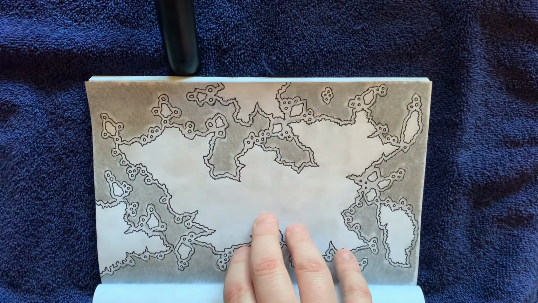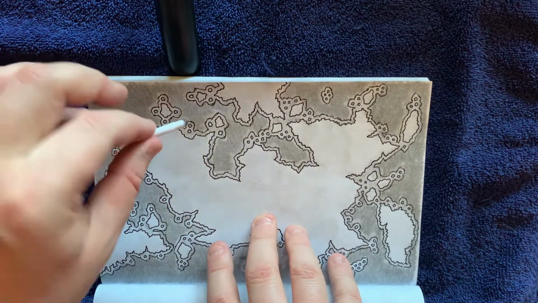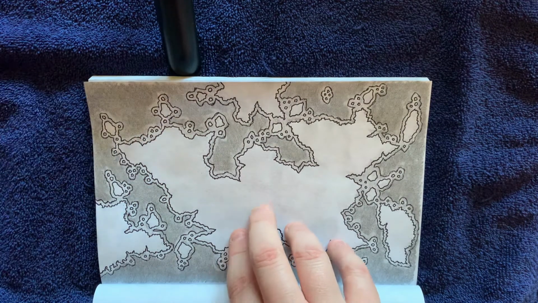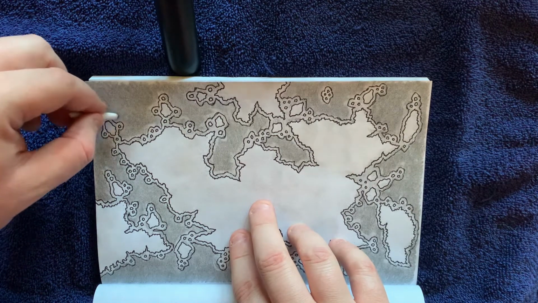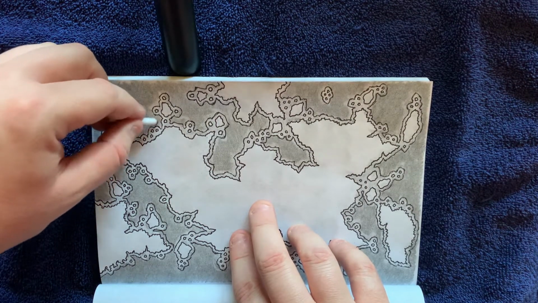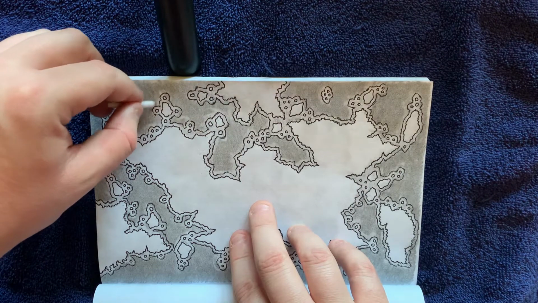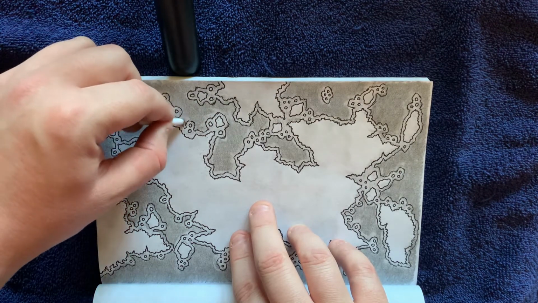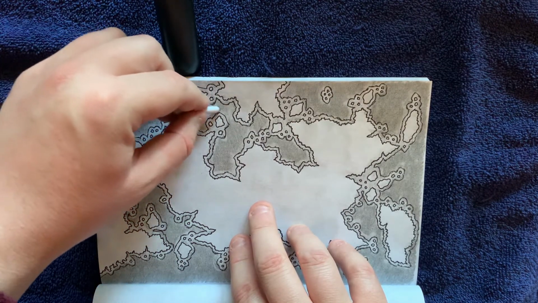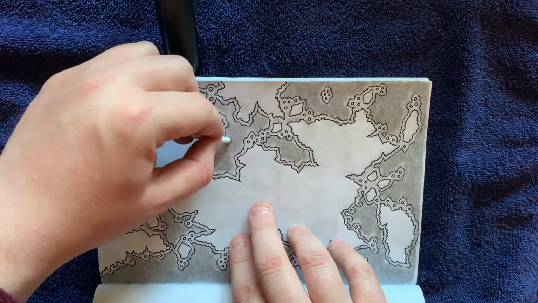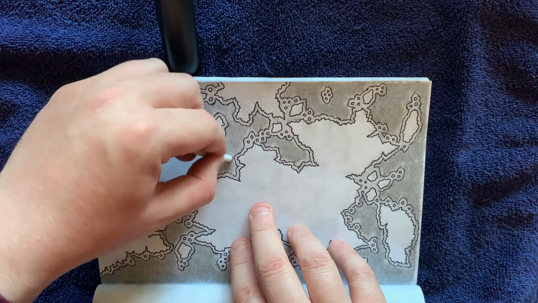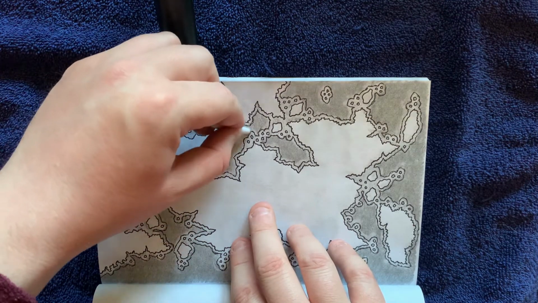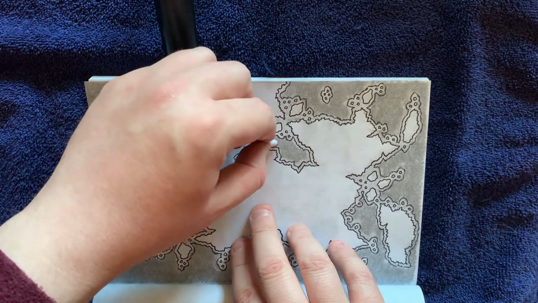And now, I'm going to go back with my little piece of rolled up paper and just kind of lightly go over this area. Doesn't need to be much, just lightly. And really, I'm just trying to take out some of that extra stuff that I don't need in there. Just like that.